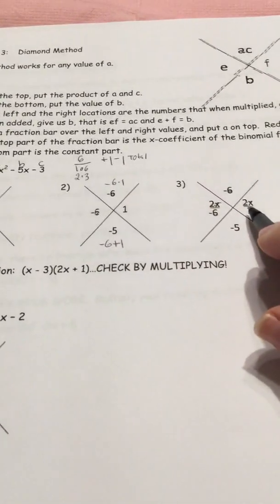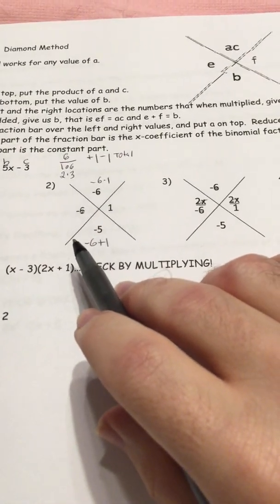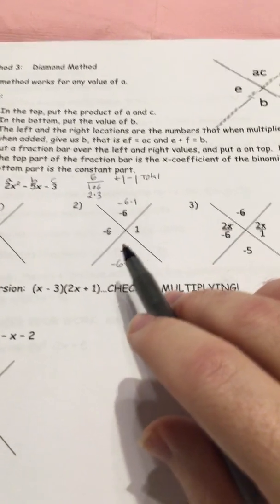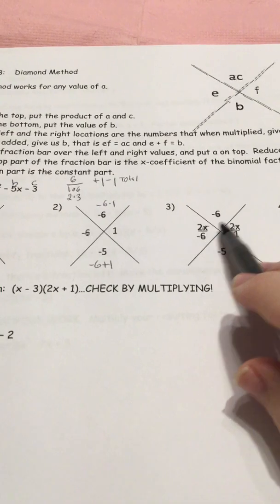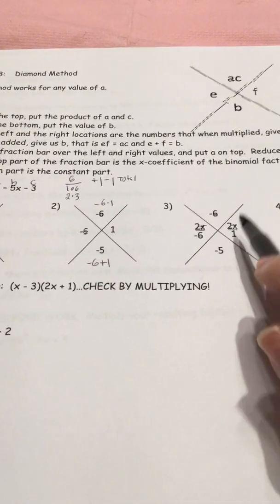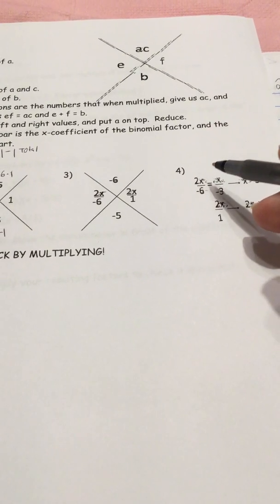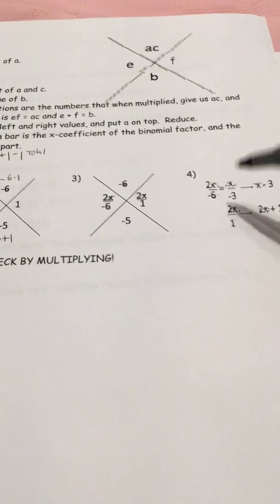Then what they're telling you to do is take your original a, and divide by -6, and over here, divide by 1. So what you're going to end up getting is 2x divided by -6.